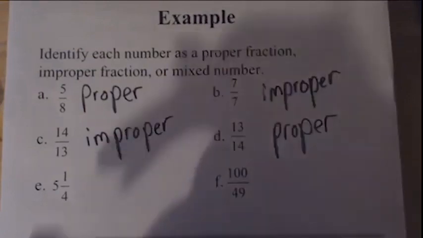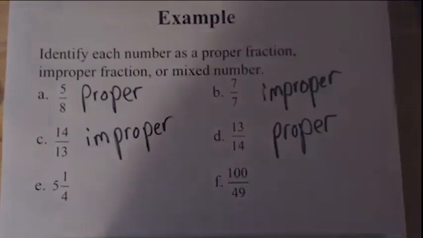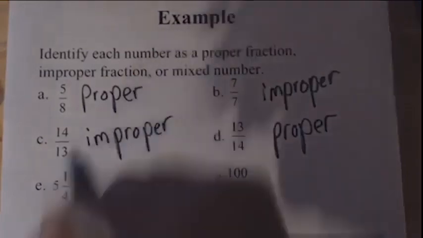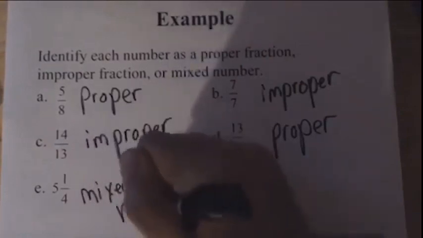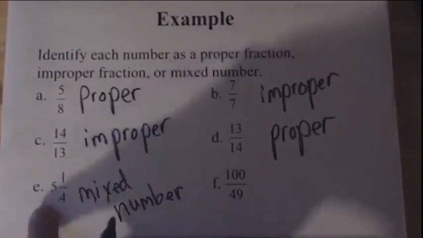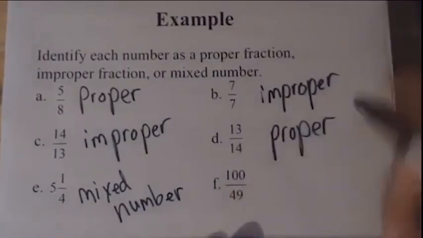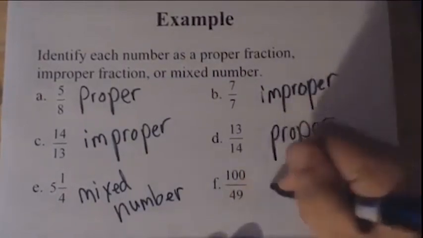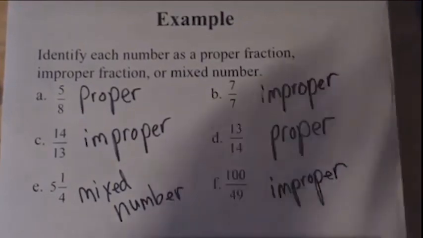E, 5 1/4. This is a mixed number. We have a whole number part and a fraction part. F, 100/49. The top number is bigger, so improper.